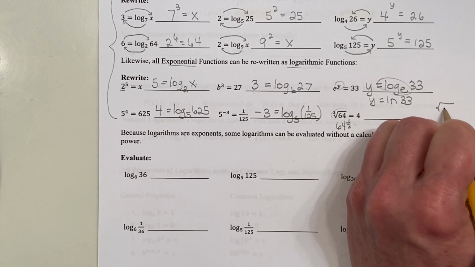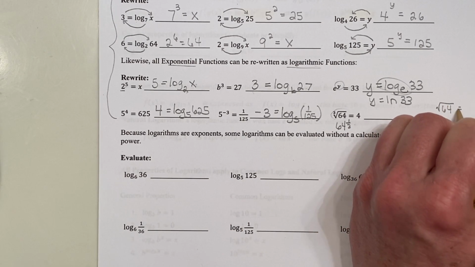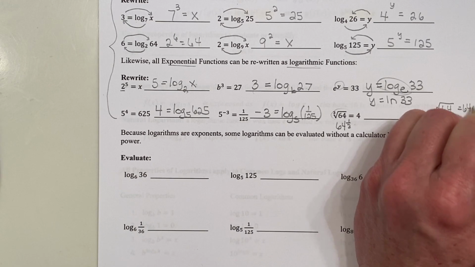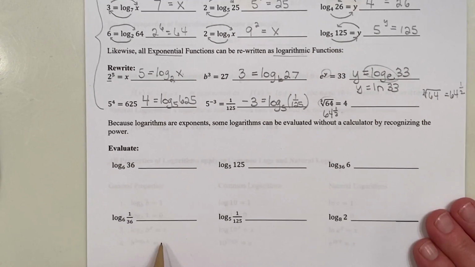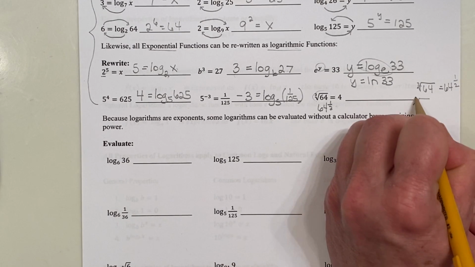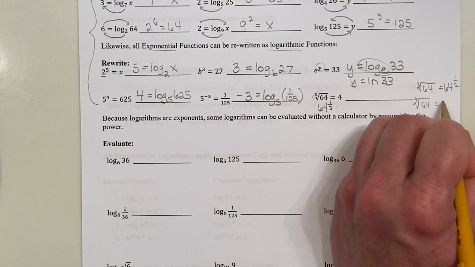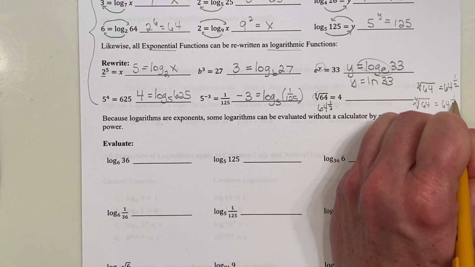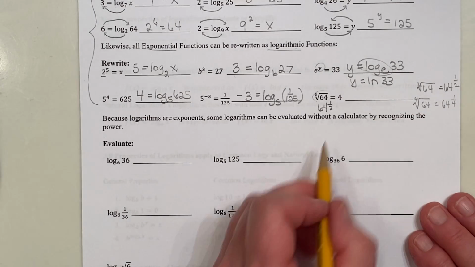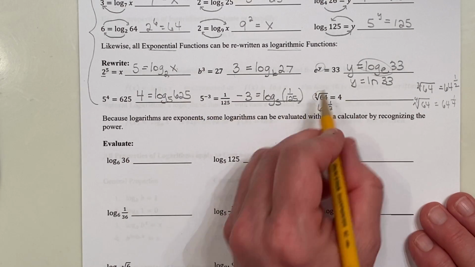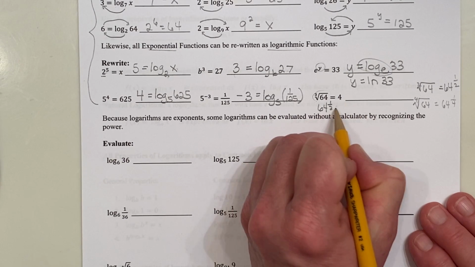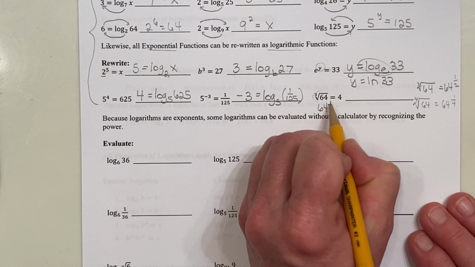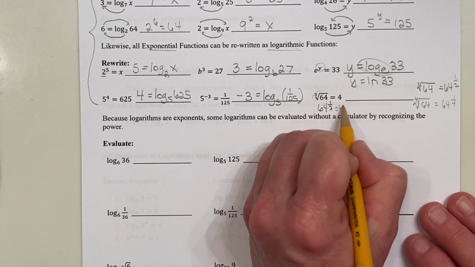If we had the square root of 64, then that could be rewritten as 64 raised to the 1/2 power, because this is an understood root of 2. If we had the 4th root of 64, this is going to be rewritten as 64 raised to the 1/4 power. So in order to accomplish this objective right here, changing to a log form, we need an exponent. So this can be rewritten as 64 raised to the 1/3 power equals 4.